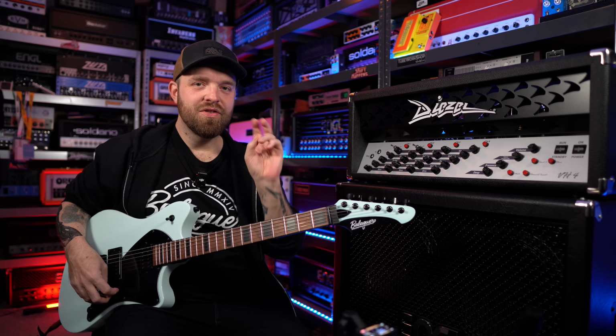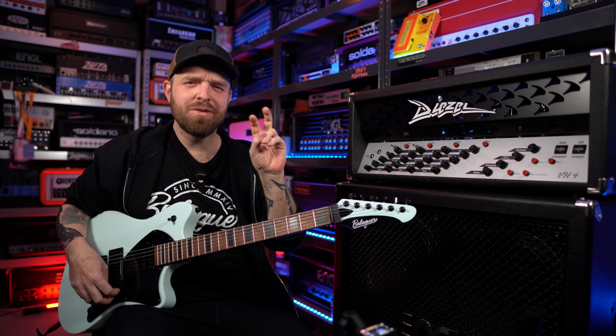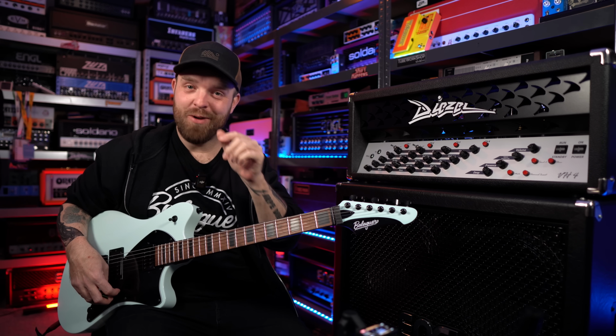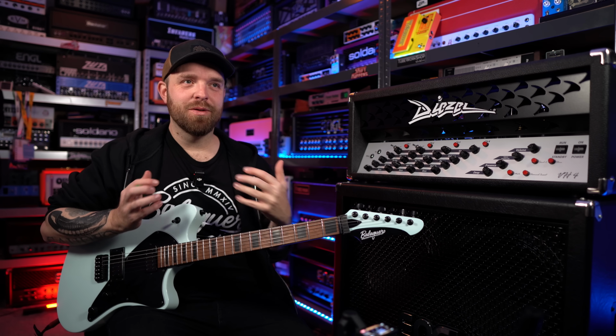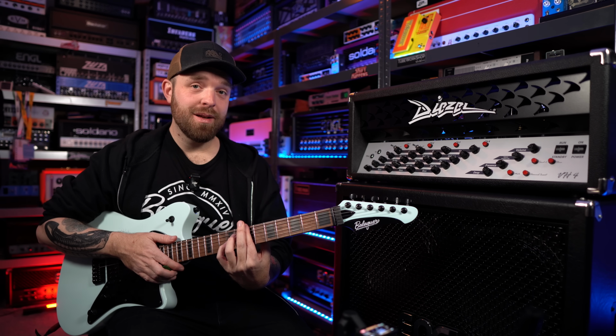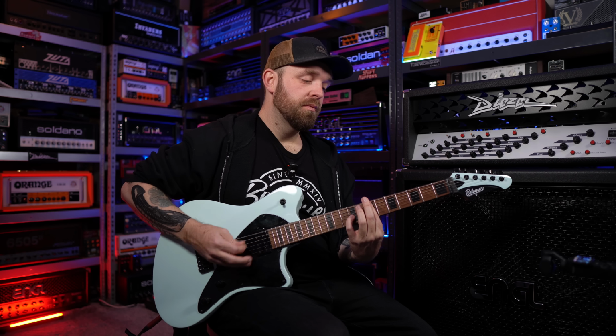There's something about the Diezel sound that sounds a little bit broken, but not in a bad way. That's one of the quirks, right? The pick attack is kind of interesting and sort of saggy. And we do get some of that in the amp model for sure.